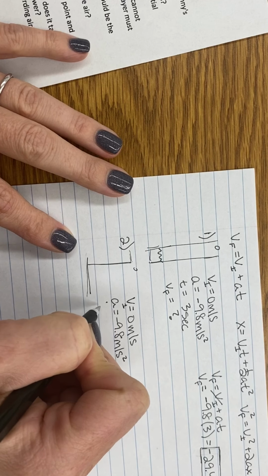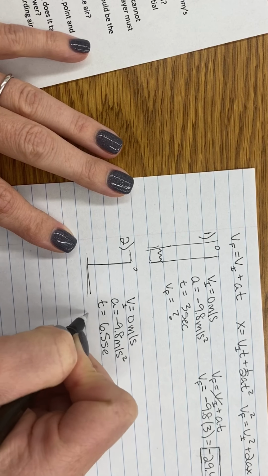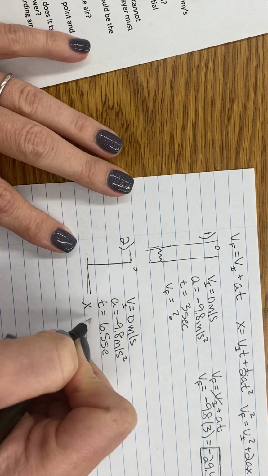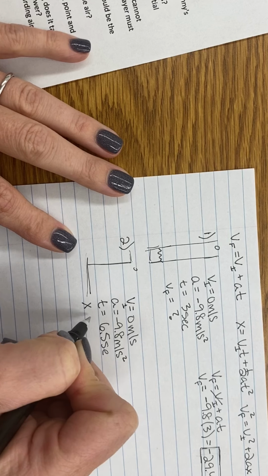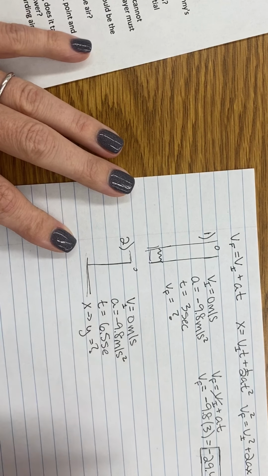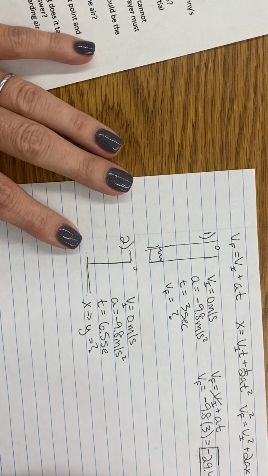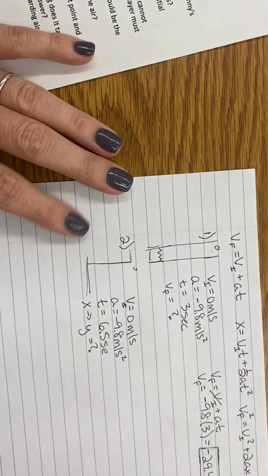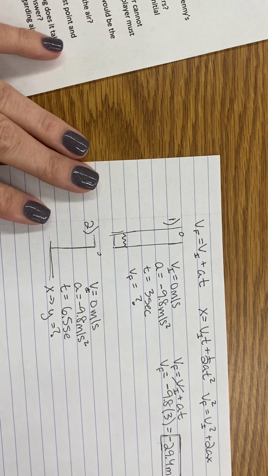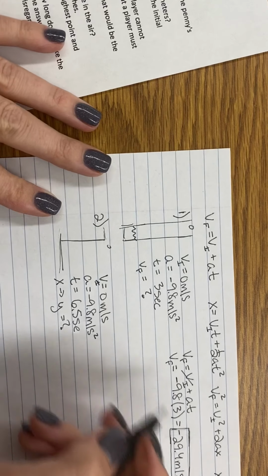My time is 6.5 seconds, and I'm looking for my displacement, which I'm going to start identifying as y. So what equation do we want to use? We need an equation that has initial velocity, acceleration, time, and displacement. That's going to be our second equation here.